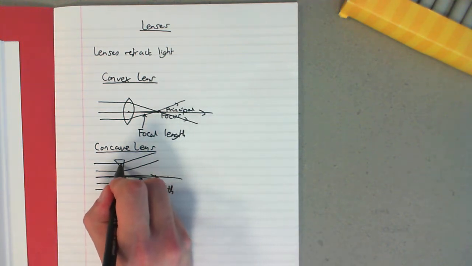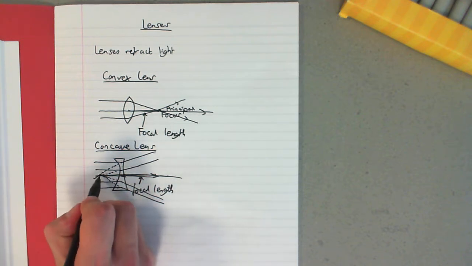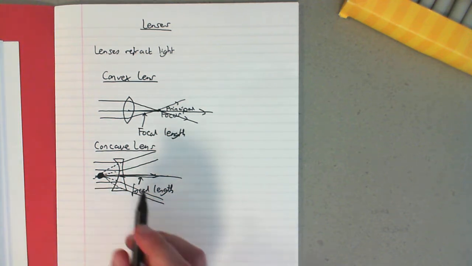And what we can do is dash these lines backwards to find out where all these lines meet. So we've dashed all these points backwards, and that point is called the principal focus.